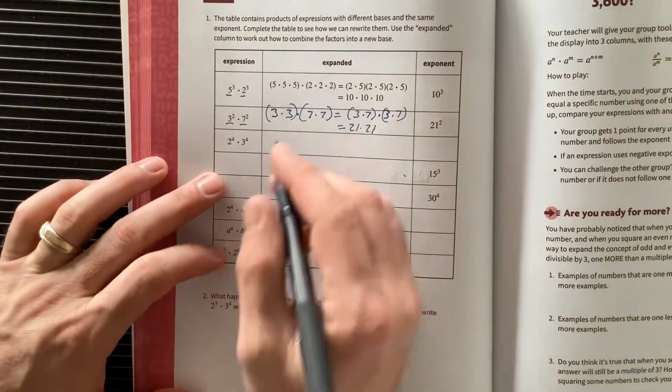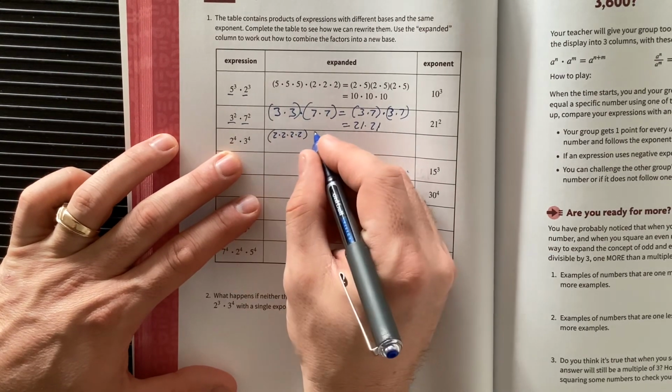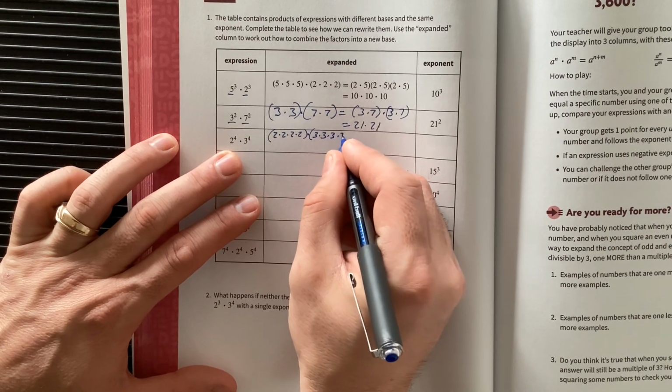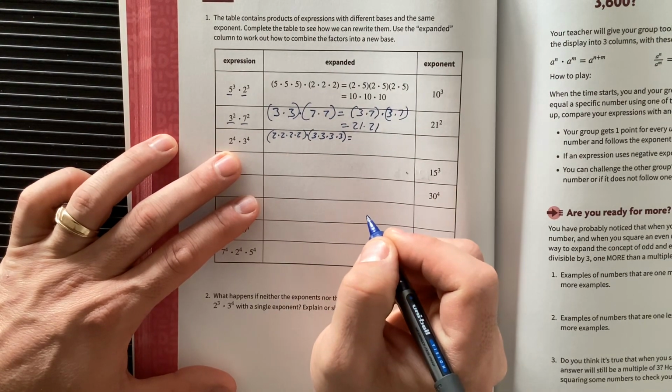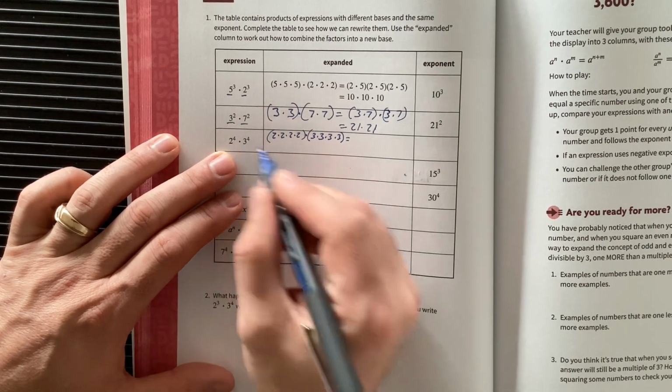Next one, I have 4 2s. And 4 3s. And I could write that as 2 times 3, 4 times.